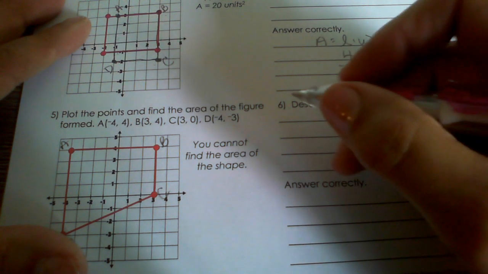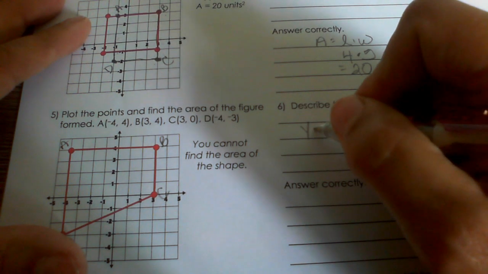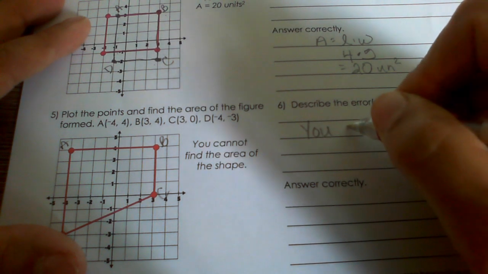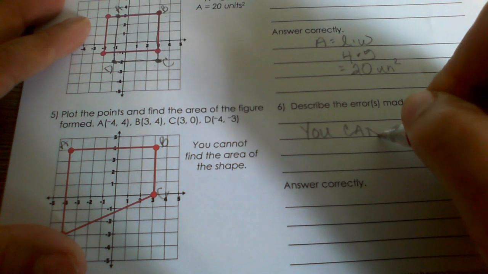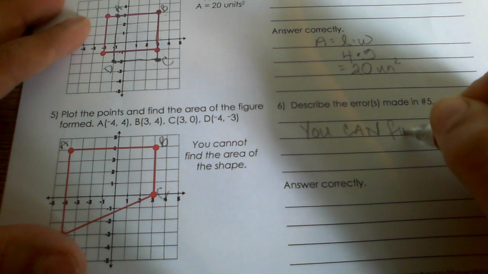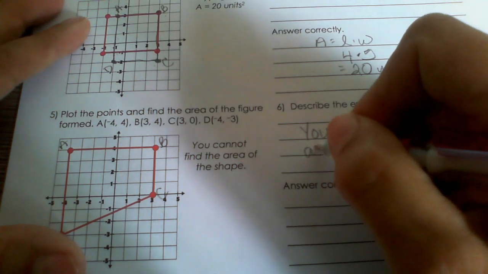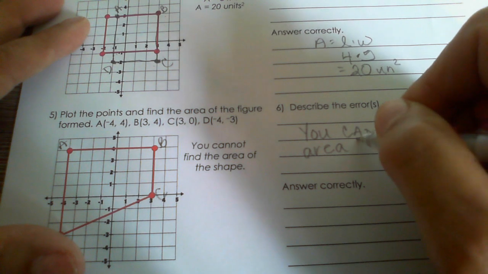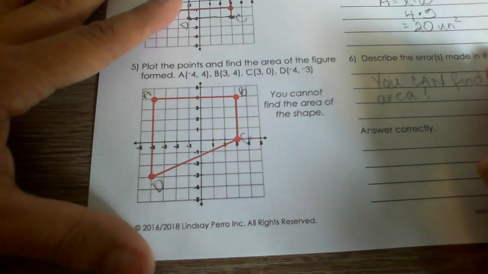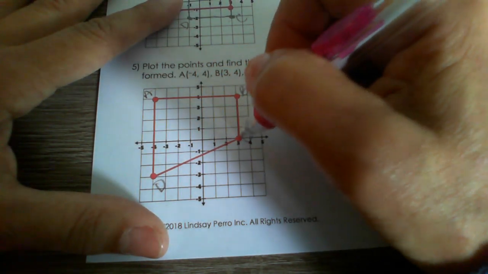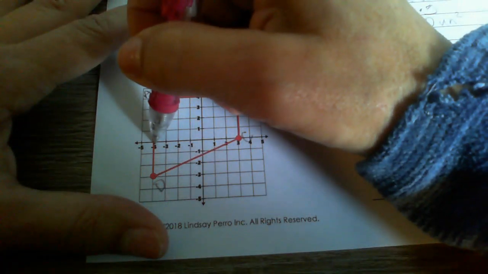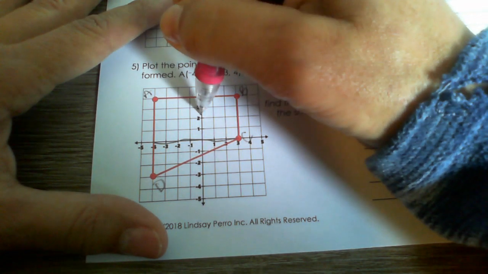All right, so let's divide this into our two shapes. So our two shapes are going to be this right here, our top shape and our bottom shape.